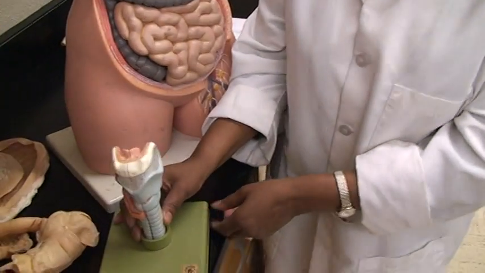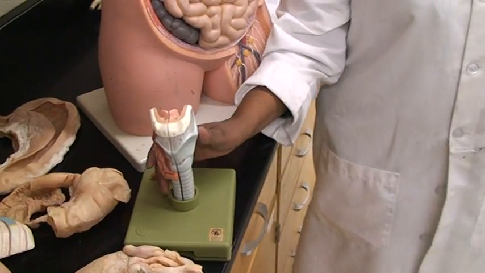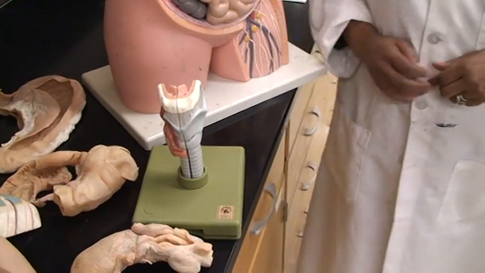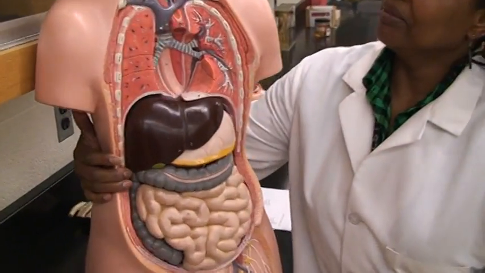Is the thyroid cartilage the largest one? Yes, the thyroid is the superior. Oh, it's the superior one and it's the biggest, and then the cricoid cartilage is inferior and smaller. Okay. All right.